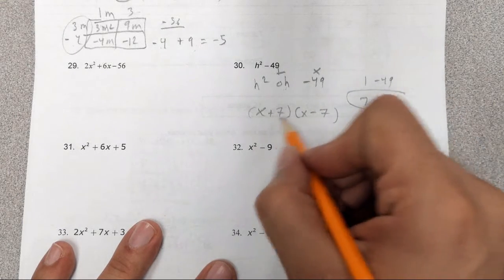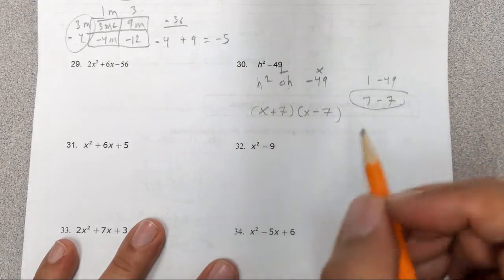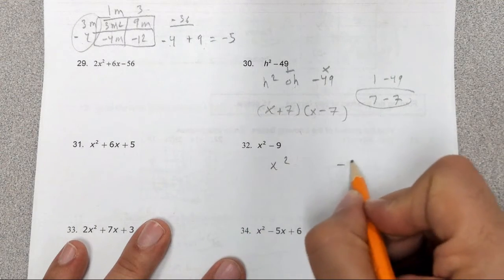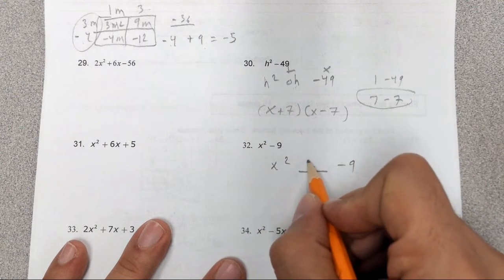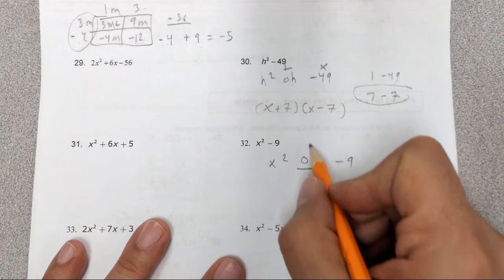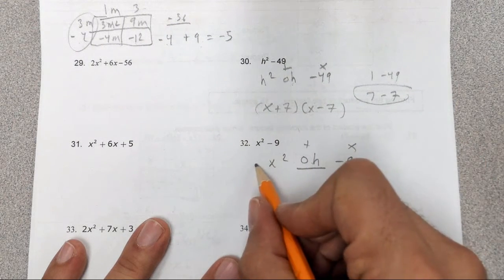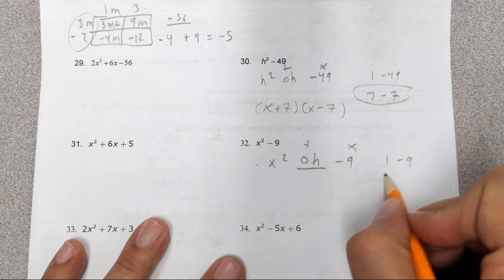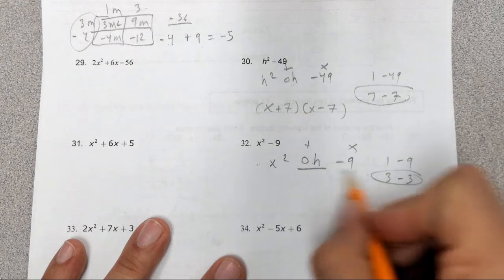Notice everything is the same except the sign, so these are a difference of two squares. Again, x squared minus 9, you're missing the x in the middle. So we're going to put a 0 there. So that's a plus multiply. There's no number here. 9 is 1 and negative 9, and 3 and negative 3. 3 plus negative 3 gives me 0.